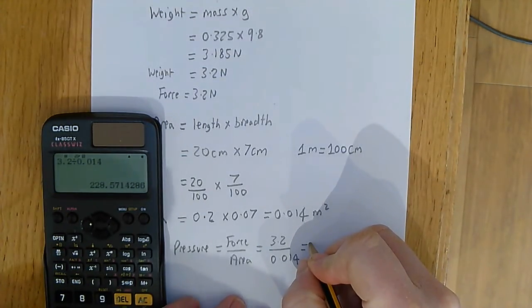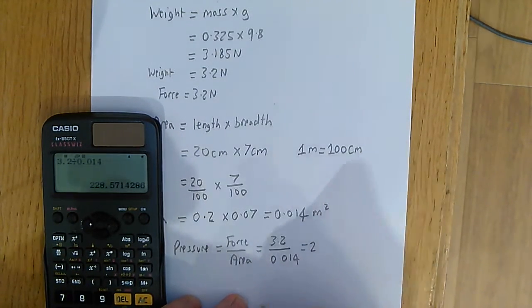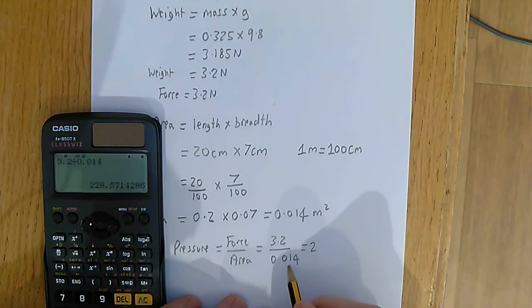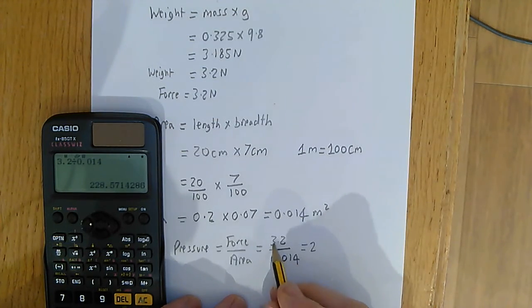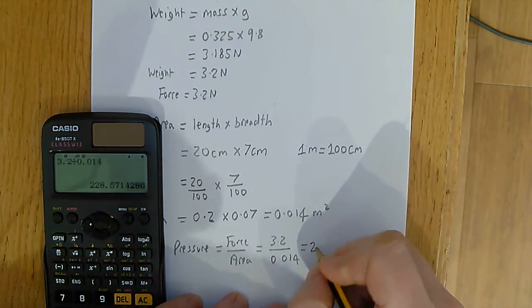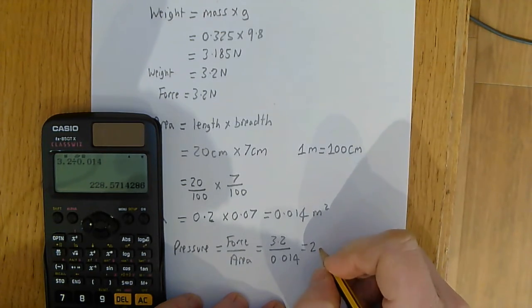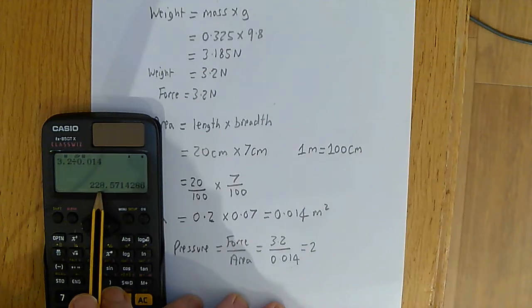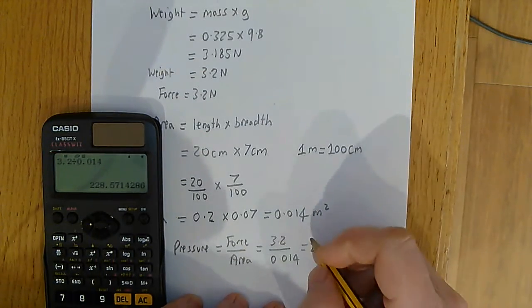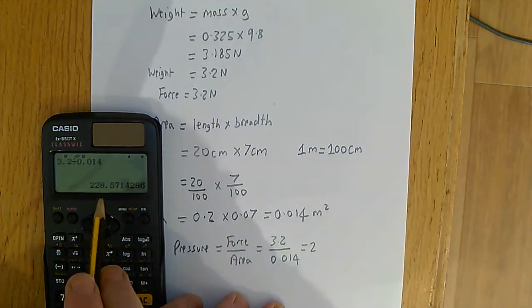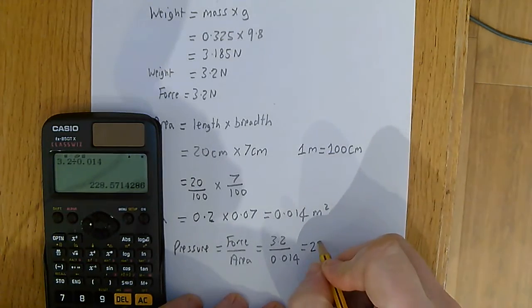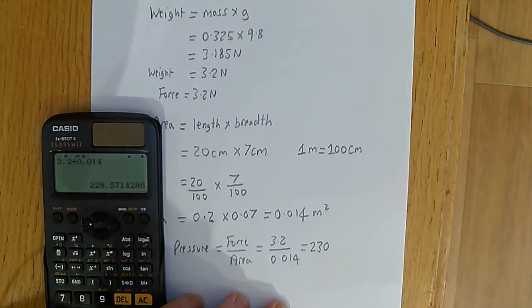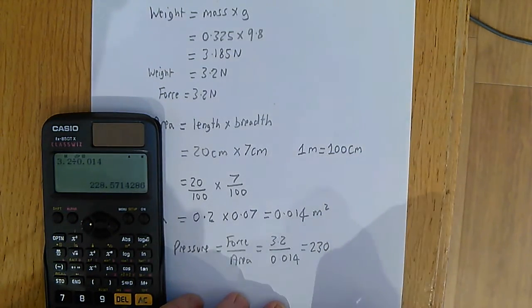And you can see that we get a big long answer, 228.5714286, and we want to round. So we've got 2 significant figures for our area and 2 for the force. If we were looking at whole numbers, that would be 229, but because we're looking at 2 significant figures, we're going to have an answer that is 230.